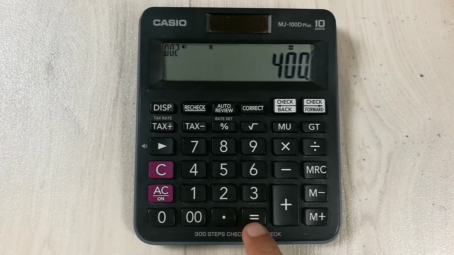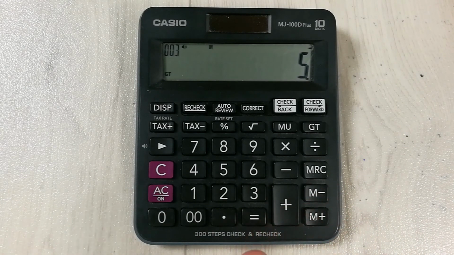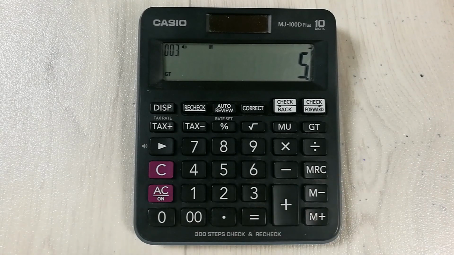Okay, then we press the equal button. So our answer is 5. So guys, $5 is the rent per square foot for that apartment. So guys, this is how you can calculate the rent per square foot on your calculator.